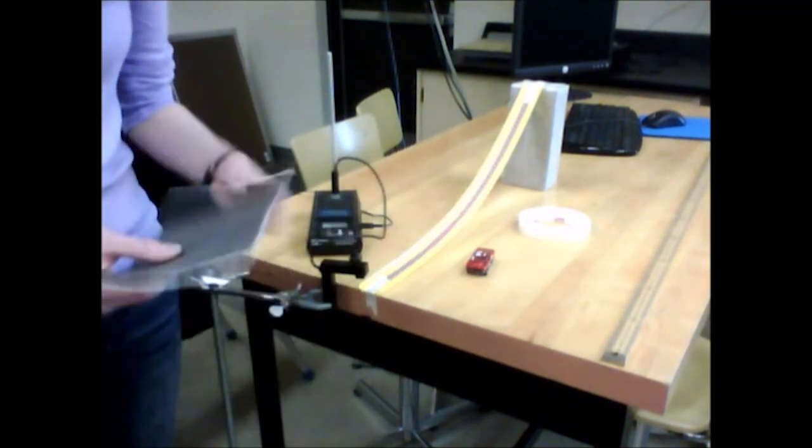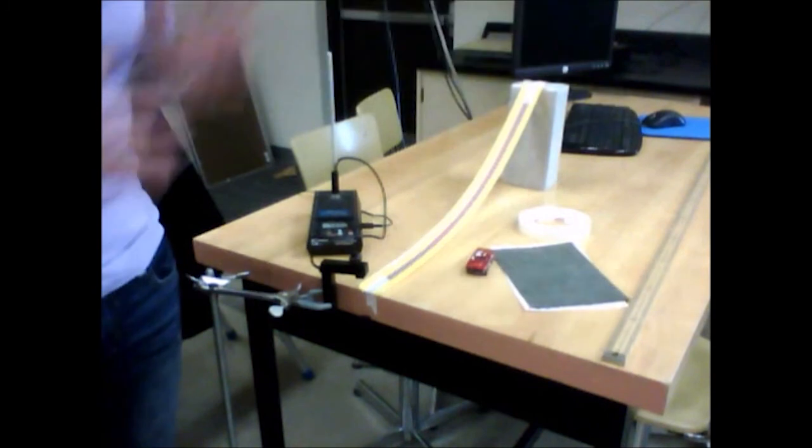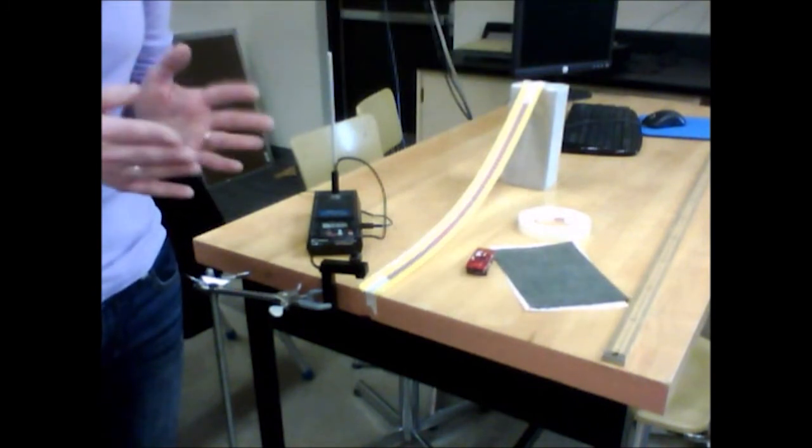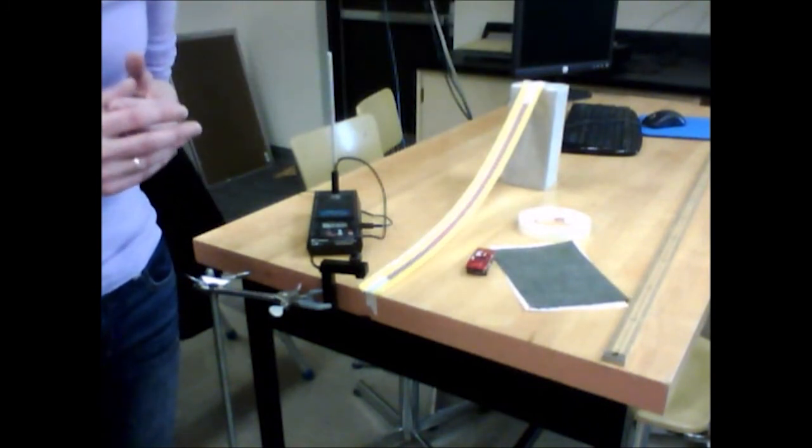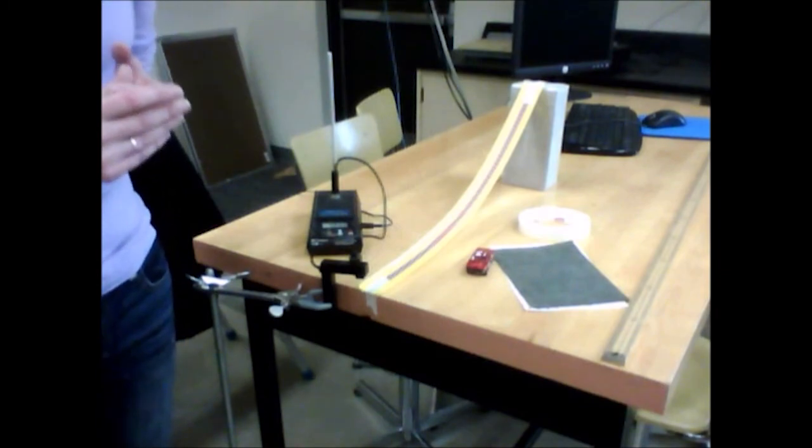So that's how you get all of your experimental values. And as I said, I'll show you in just a moment some things to be wary of when you're doing your calculations.